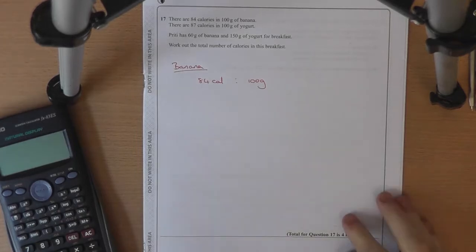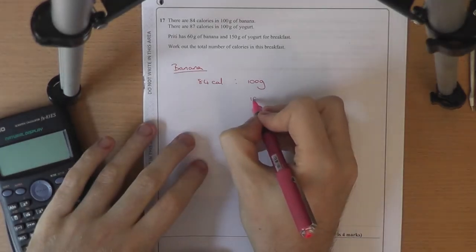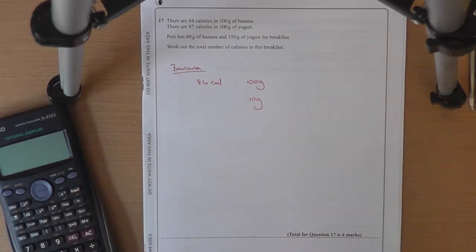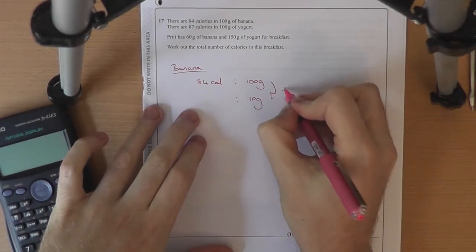Now I somehow need to get from that to there being 60 grams rather than 100. It's not immediately obvious how I'm going to turn 100 into 60. It's not like it's, say, half of it or a quarter of it. So what I'm going to do is scale down, and then scale back up again. I'm going to choose to scale down and work out how many calories there are in 10 grams, because I could do that by simply dividing by 10.